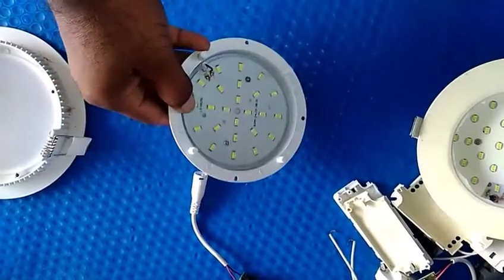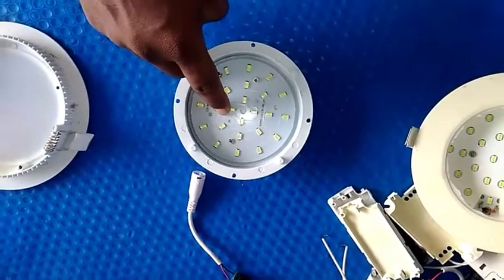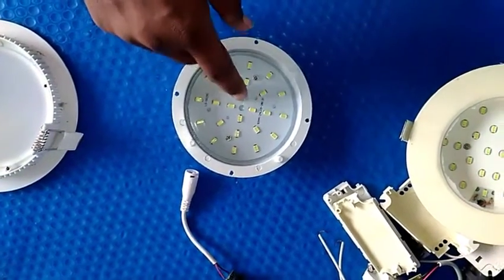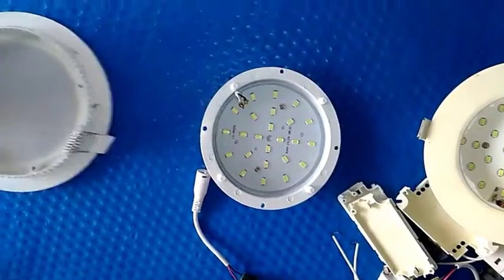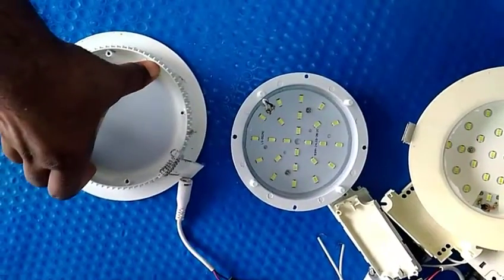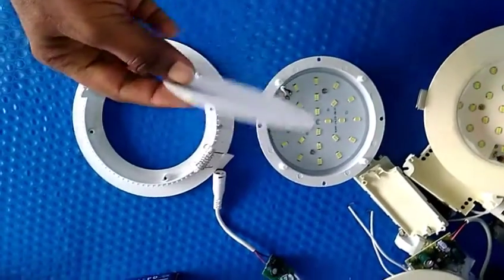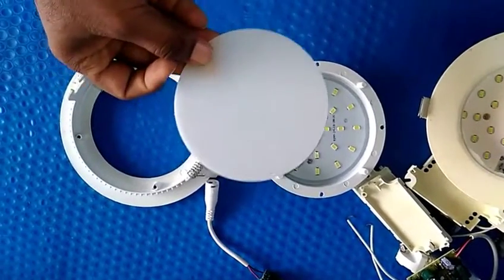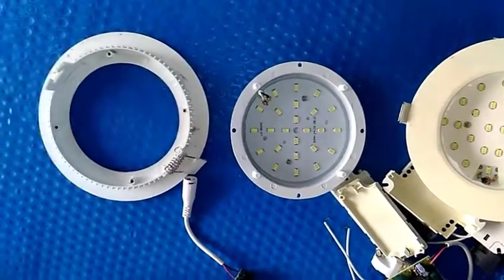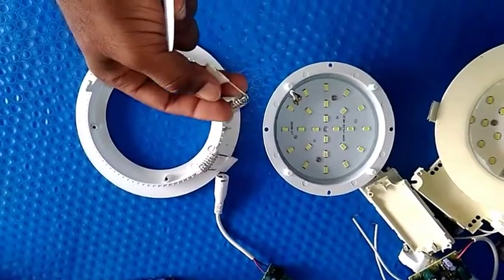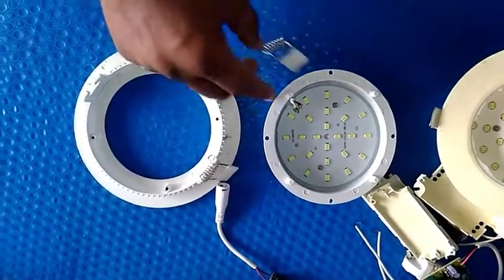This is the front side of the panel light. MCPCB. The MCPCB is fixed with screws. In front of the MCPCB, a diffuser is used. Two slave springs are used on the body of the panel.